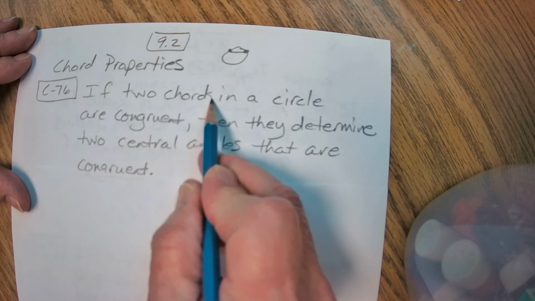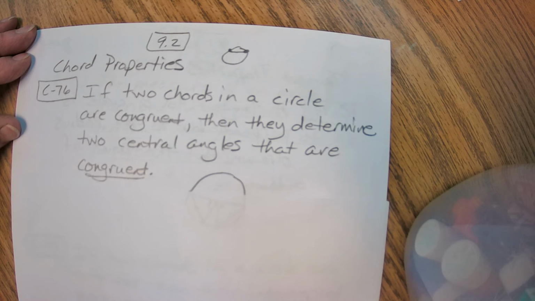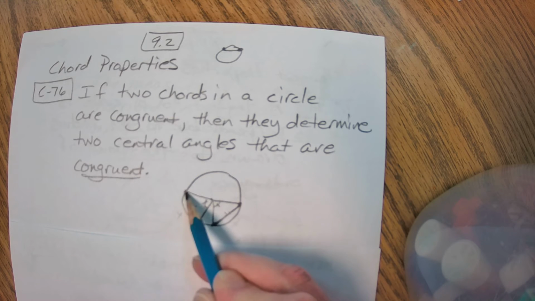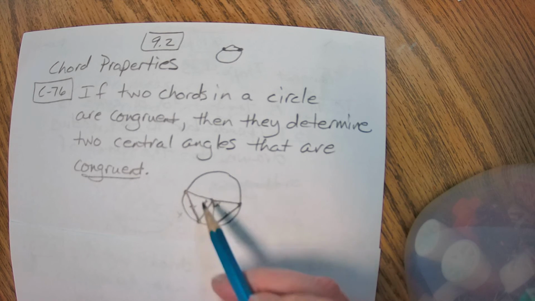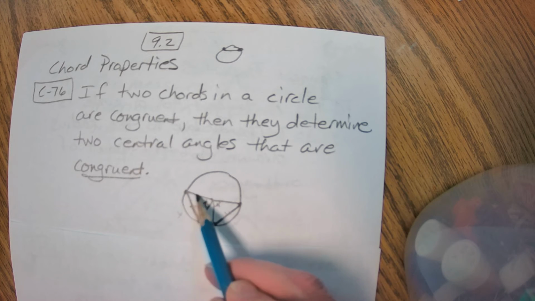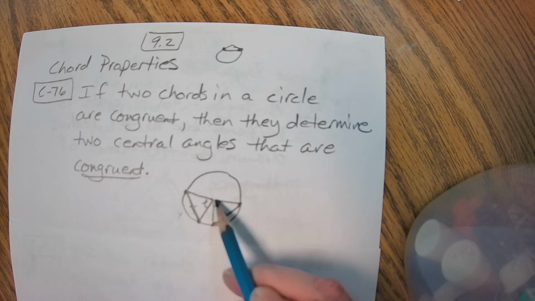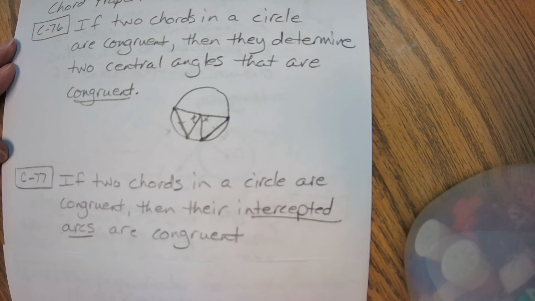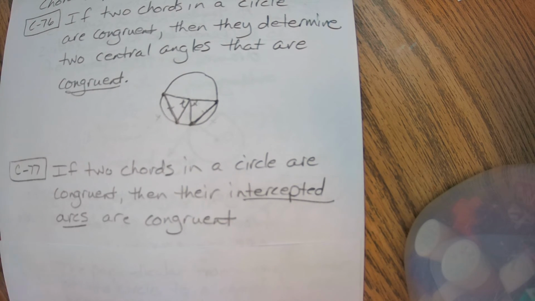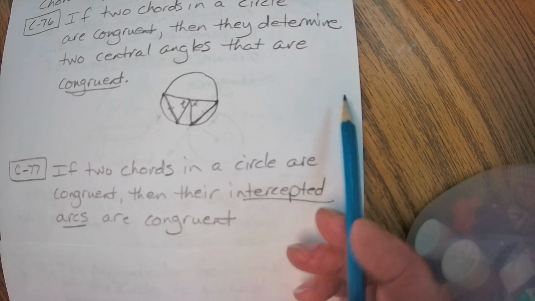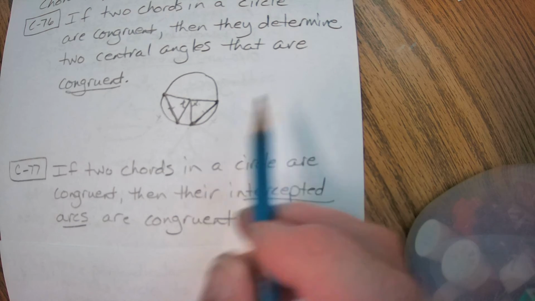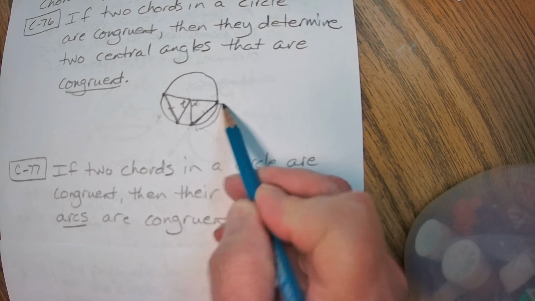If two chords in a circle are congruent, then they determine two central angles that are congruent. So what does that mean? All right, so if I have this chord right here and this chord right here, then this central angle and this central angle are going to be the same. And then C77 goes on to say that if these two chords are congruent, because they have congruent central angles, then that means that their arcs are also congruent.